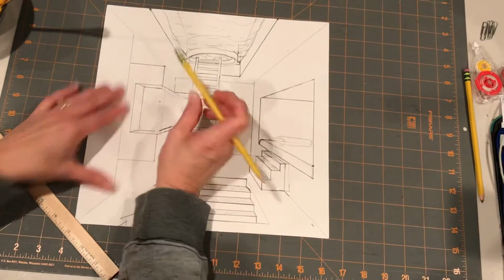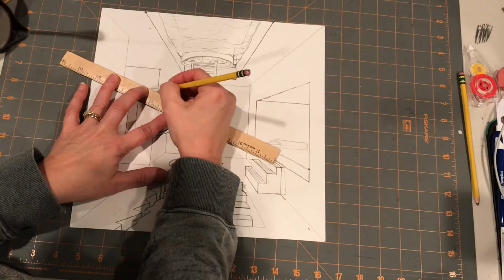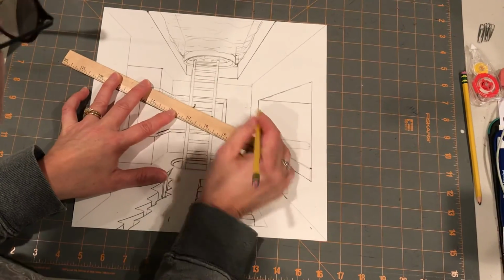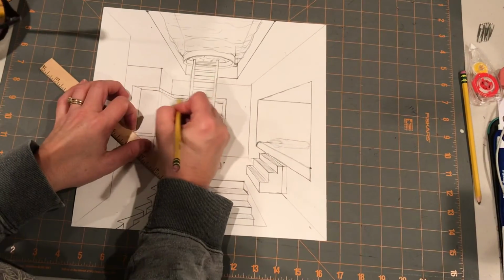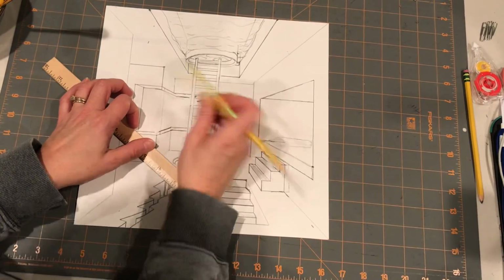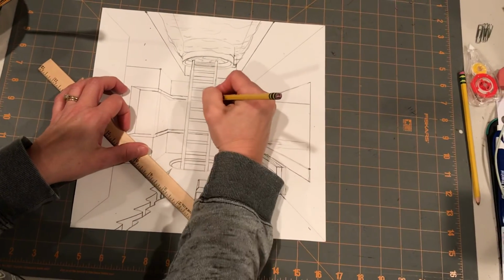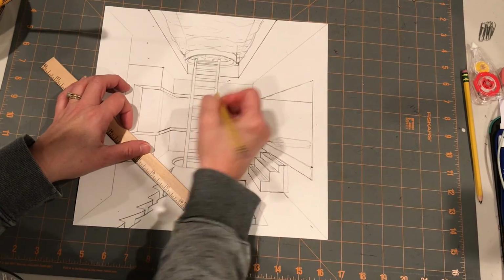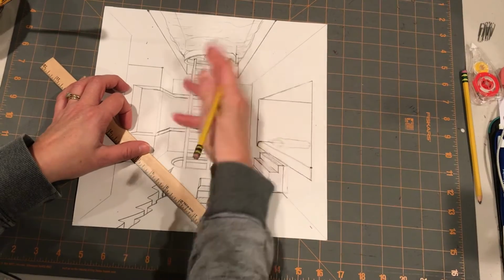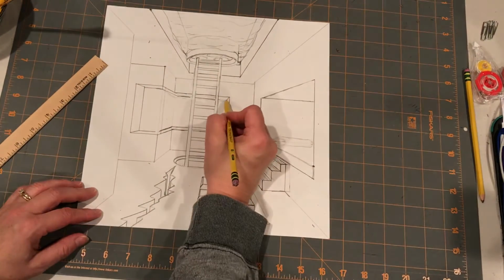So I think I might be making this a little bit too wide. Of course, I'm not using my ruler, which I probably should be doing, right? We always should be using our ruler when we're drawing in perspective. That's automatic. Use your ruler when you draw in perspective. Do not freehand.